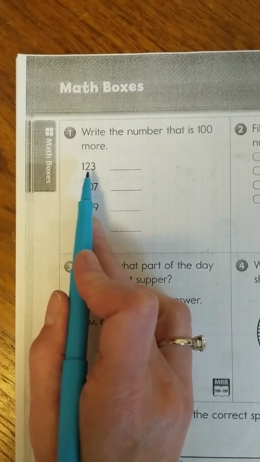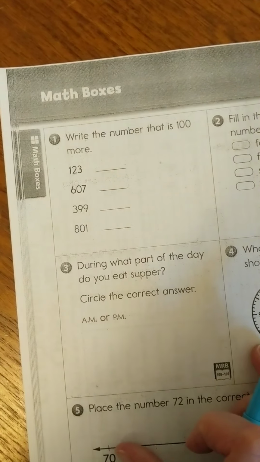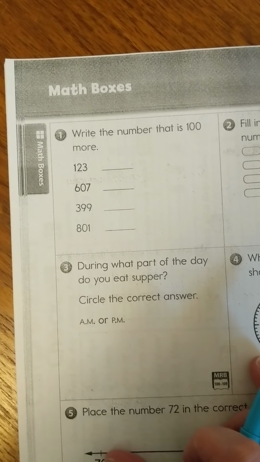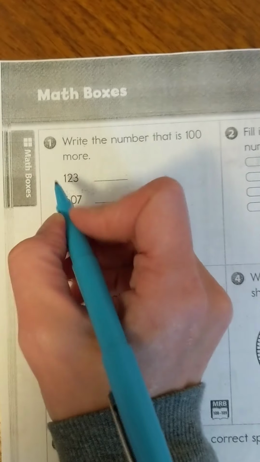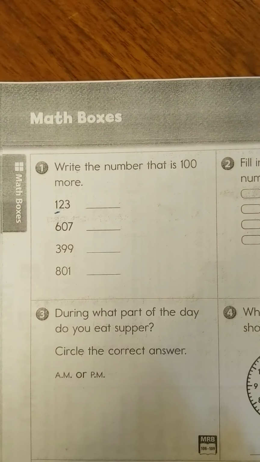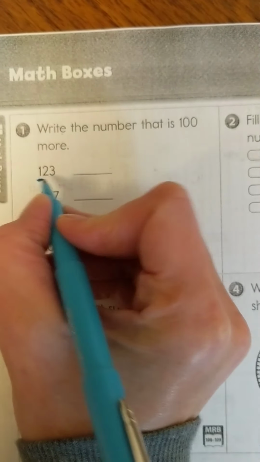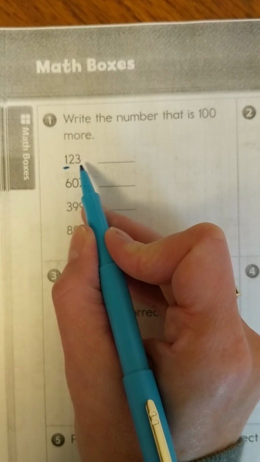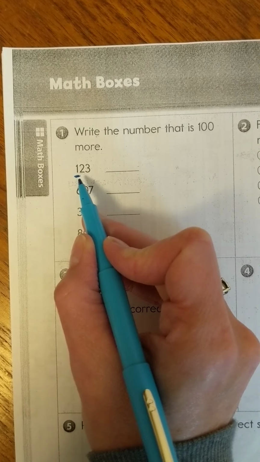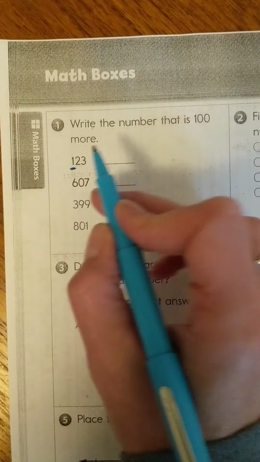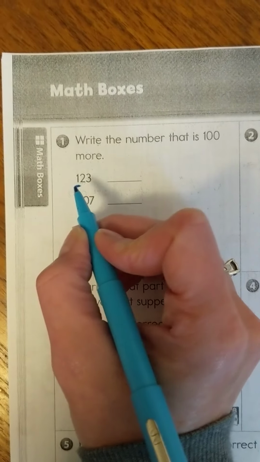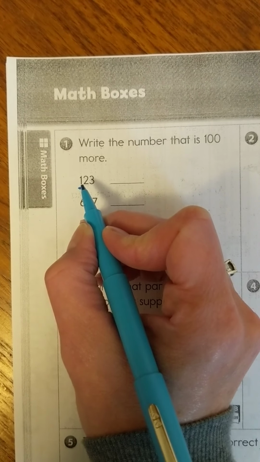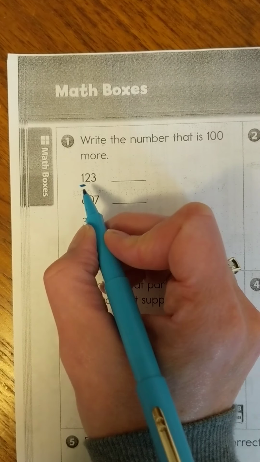So I have 123. Now, if I'm adding 100, what is the only place value that's going to change? Yes, my hundreds place. That's the only place that is going to change. Now, my tens place will stay the same and my ones place will stay the same. So my hundreds place is going to be changing. And if I am doing 100 more, I'm adding 100. So if I have a 1 in the hundreds place and I know that I need to have 100 more, I need to add another 100.